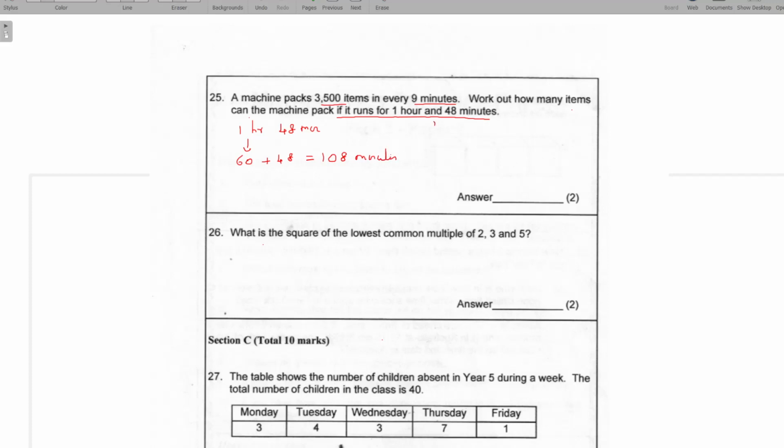You already know in 9 minutes it packs 3,500 items. So in 108 minutes, how many items? How do you get to 108? Times it by 12. So you times this by 12 will be 12 times 0, that is 0, 12 times 5 is 60, 6, 12 times 3 is 36 plus 6 is 42. So it will be 42,000 items.